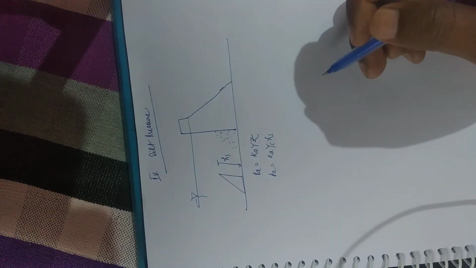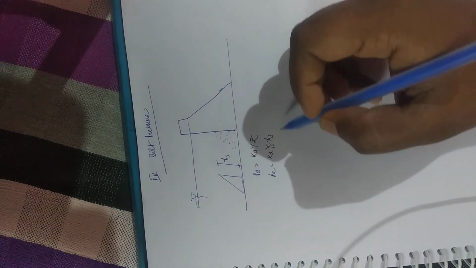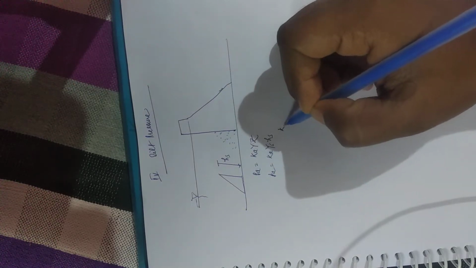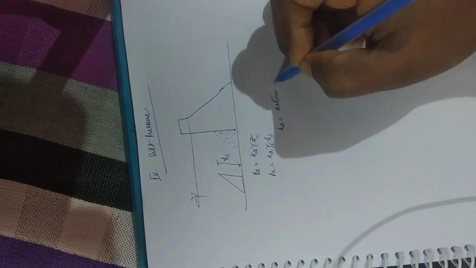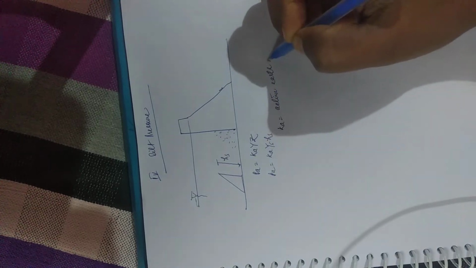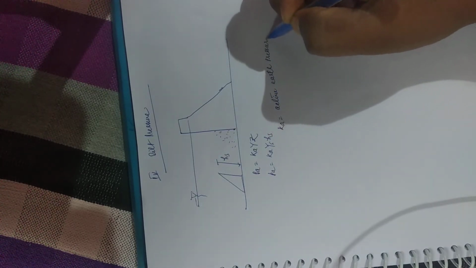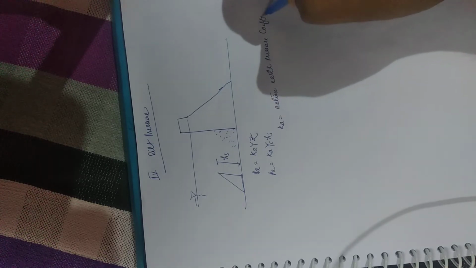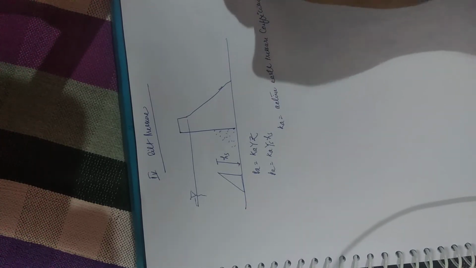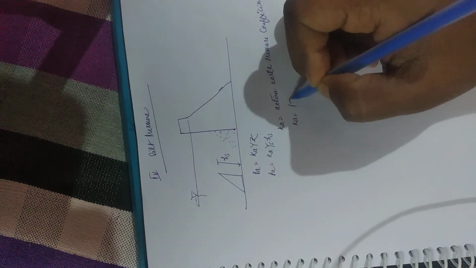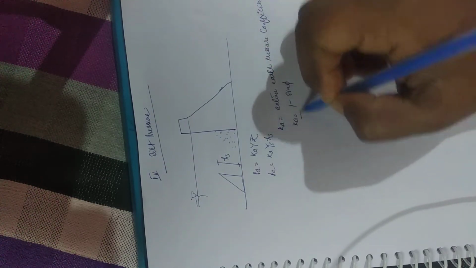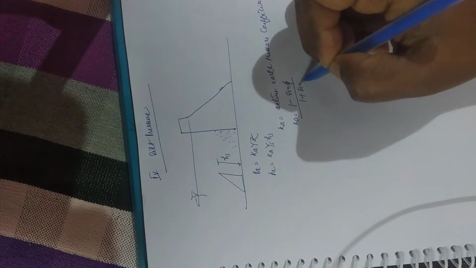So here K is the active earth pressure coefficient, whose value is 1 minus sine phi upon 1 plus sine phi.